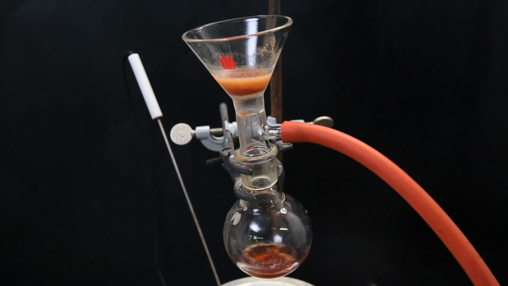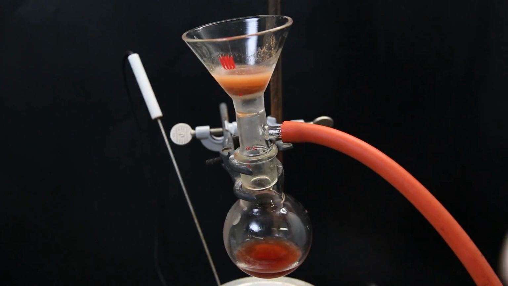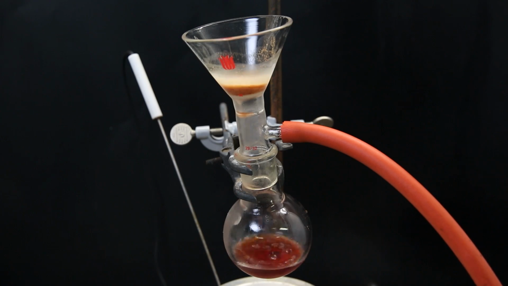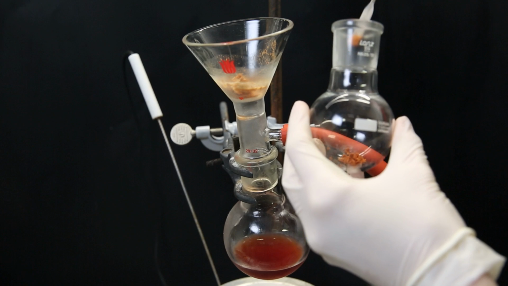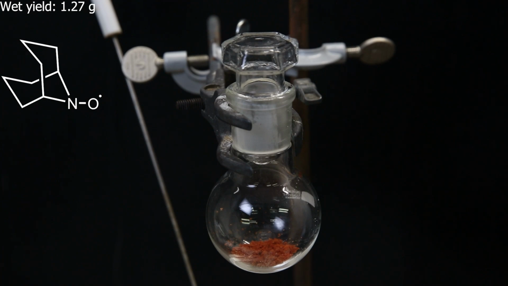I quickly filter the mixture through a glass-fritted funnel and collect the solid. I wash the flask once with some heptane and then take the solid residue and put it in a new flask. After scraping out as much as I could, I recovered 1.27 grams of a wet ABNO.